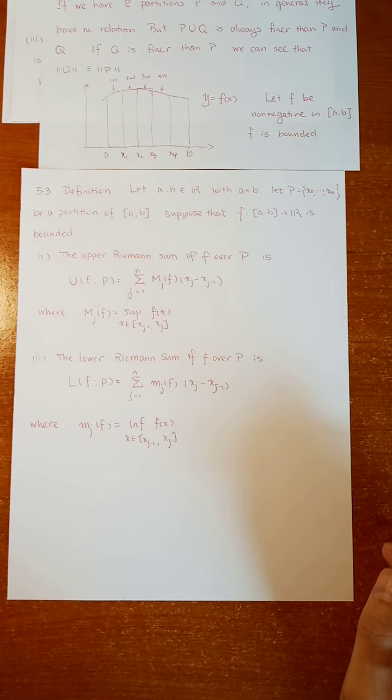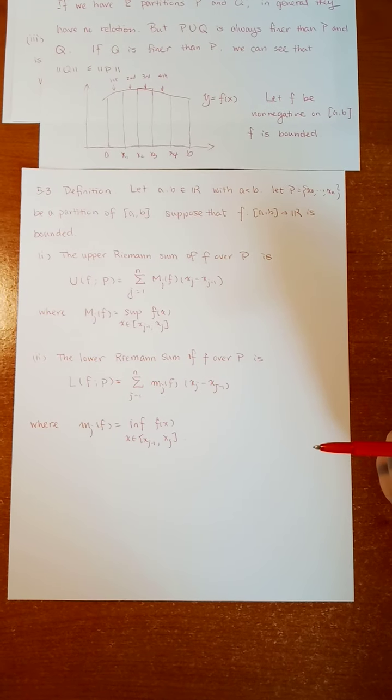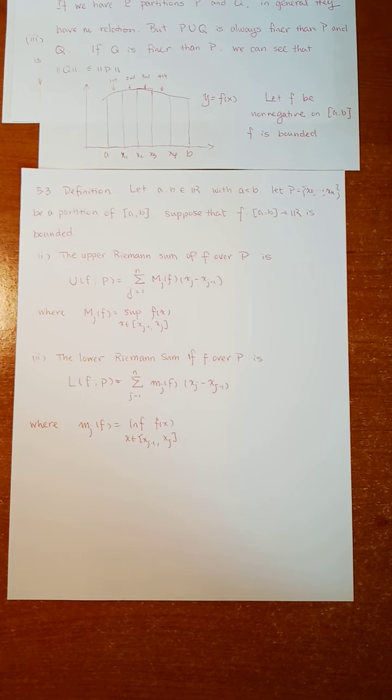Right? This is the supremum, infimum, and then you define the upper Riemann sum and the lower Riemann sum.